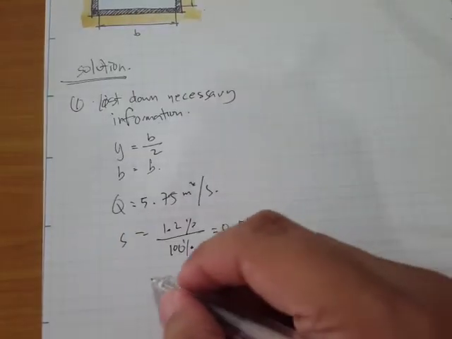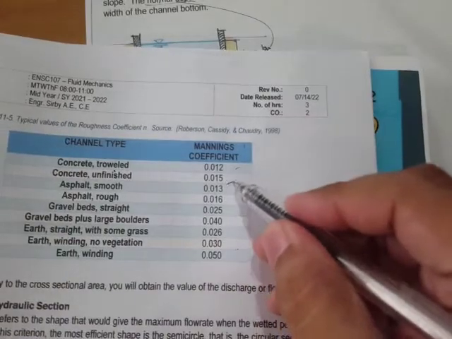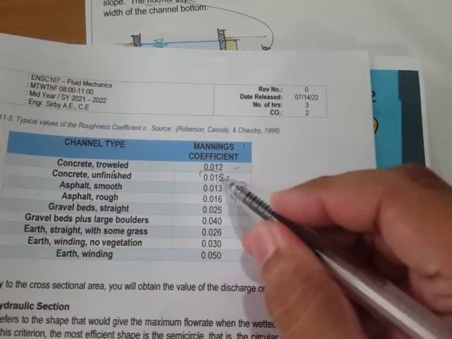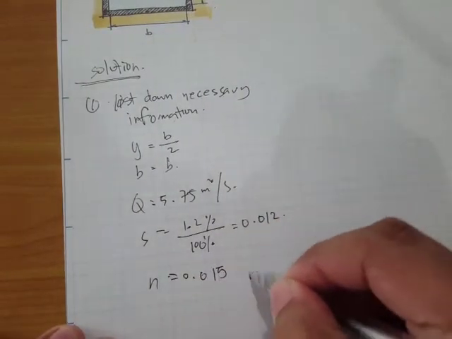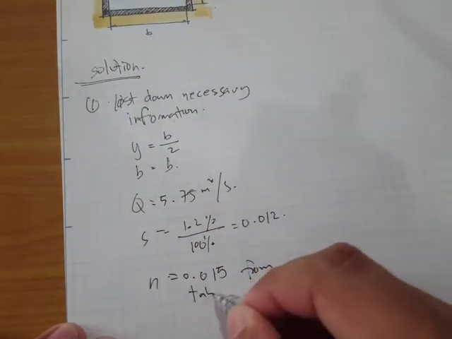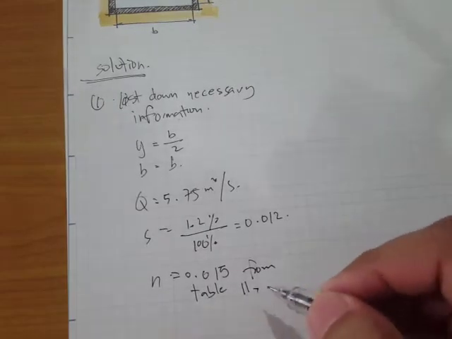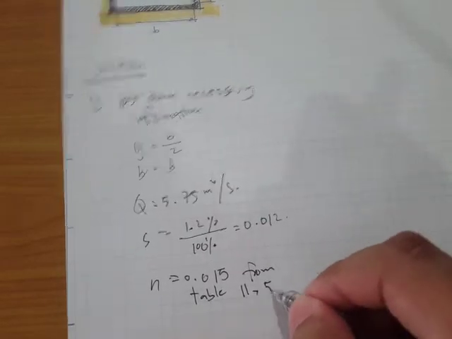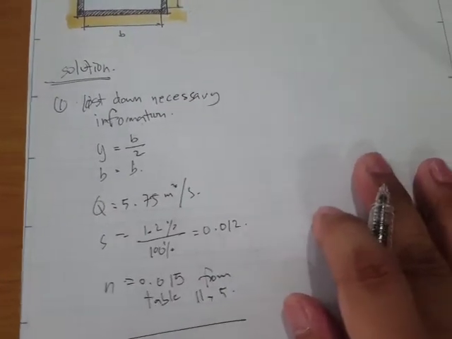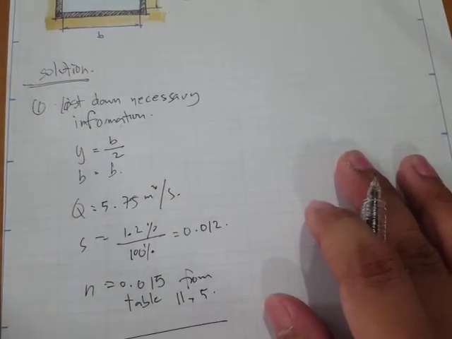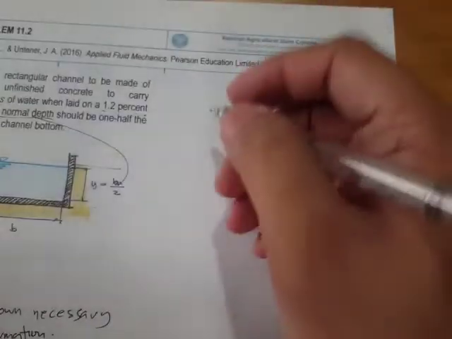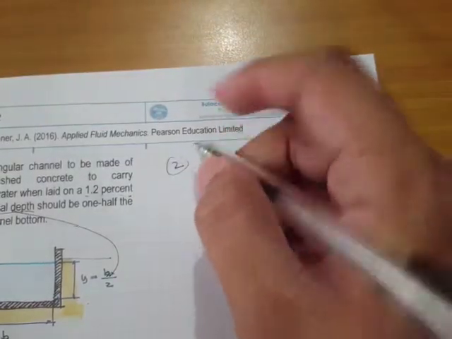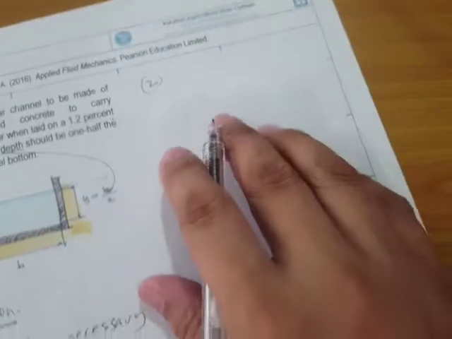And for the Manning's coefficient, this is unfinished concrete, so we'll use 0.015. So n is equal to 0.015 from table 11-5. Right, so that's our information. And now let's try to apply the flow rate equation and the Manning's equation.